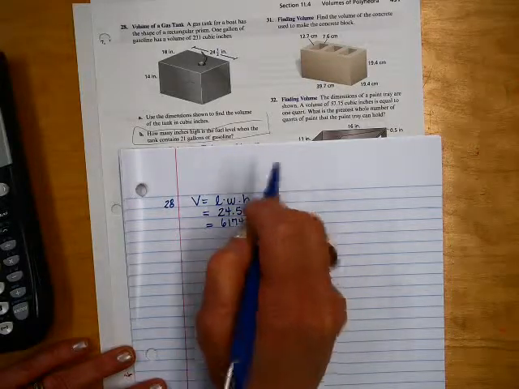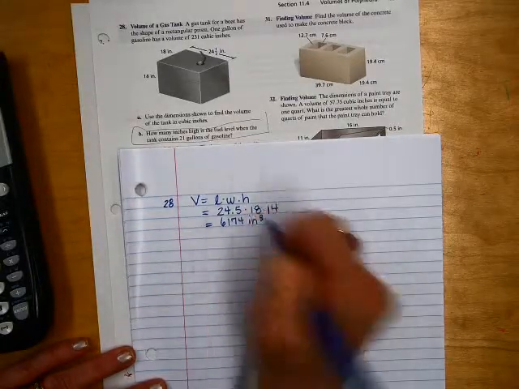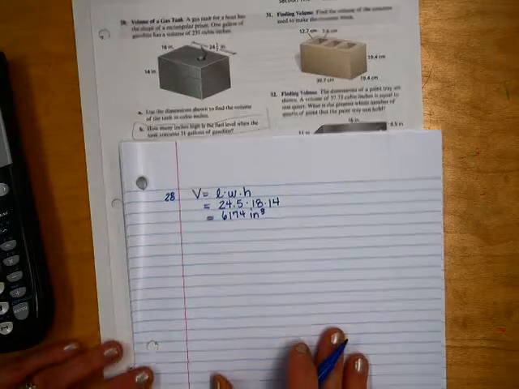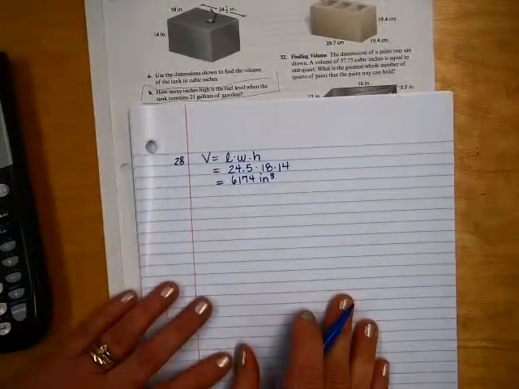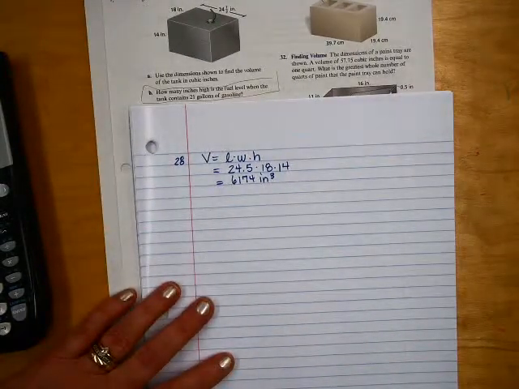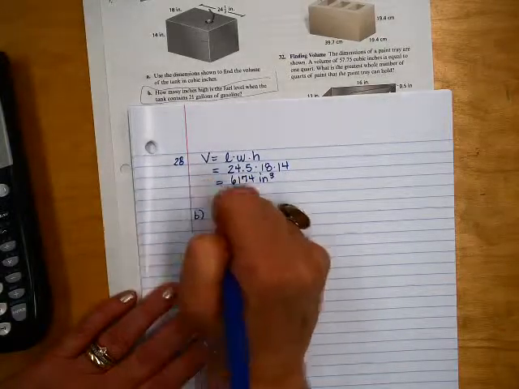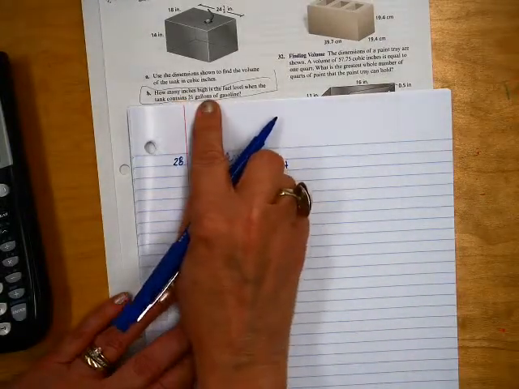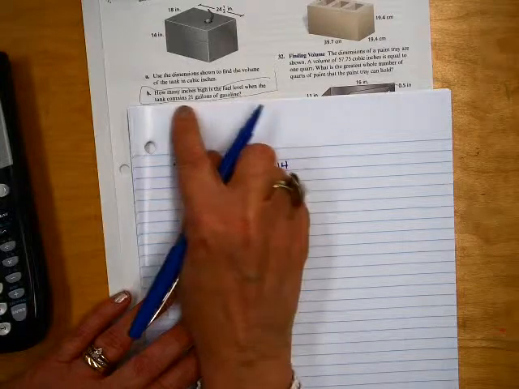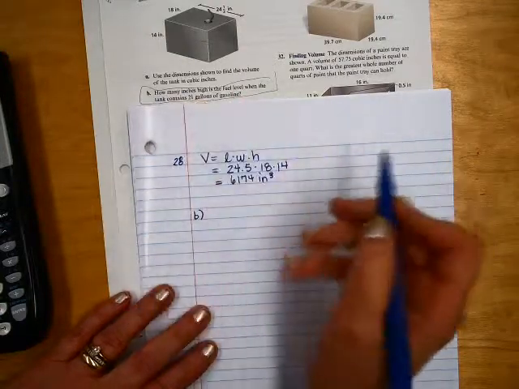I get 6,174, and these are inches times inches times inches, so that's inches cubed, which volume again, remember, is cubic. Alright, now the B part. The B says, how many inches high is the fuel level when the tank contains 21 gallons?